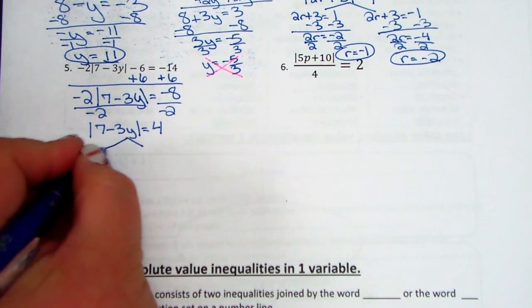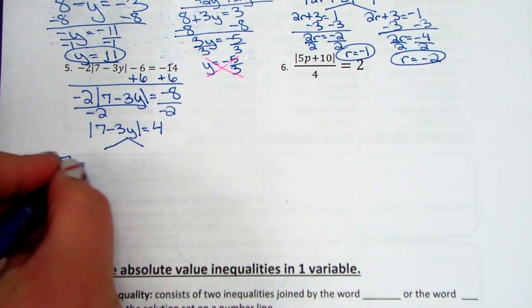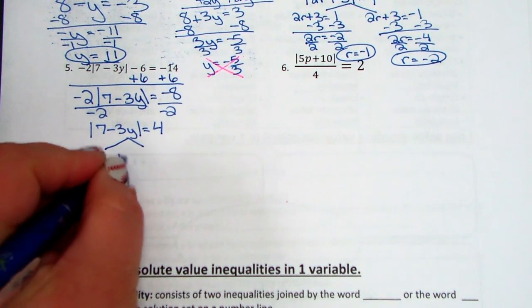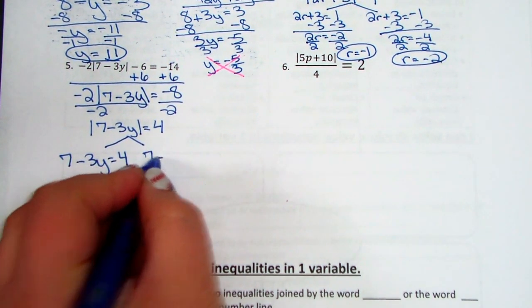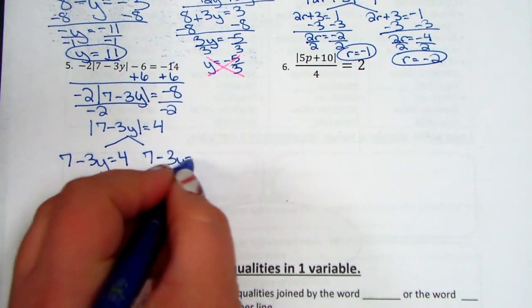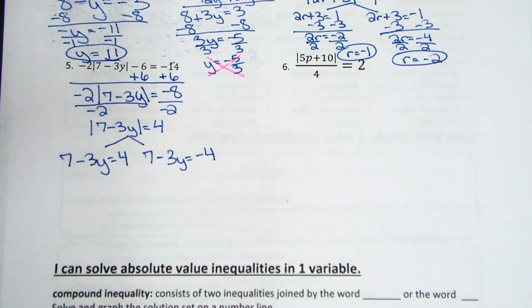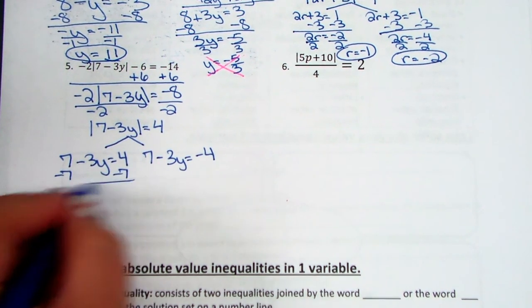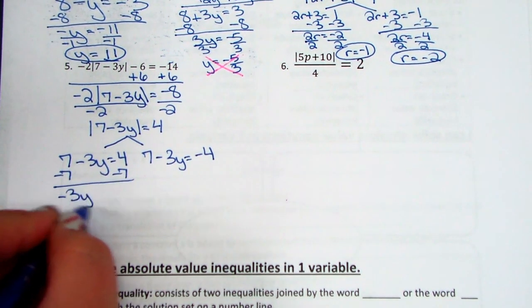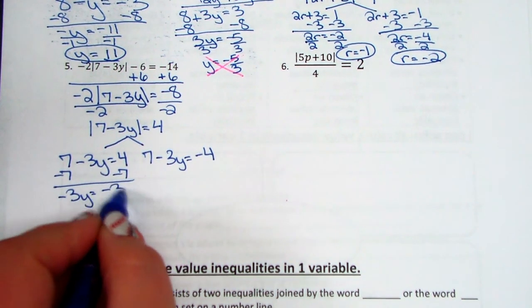So we'll split it into two parts now. 7 minus 3y equals 4. And 7 minus 3y equals negative 4. Subtract 7 from both sides, and we get negative 3y is equal to negative 3.